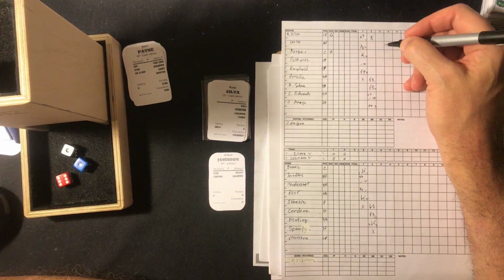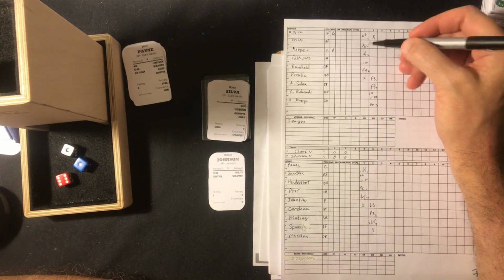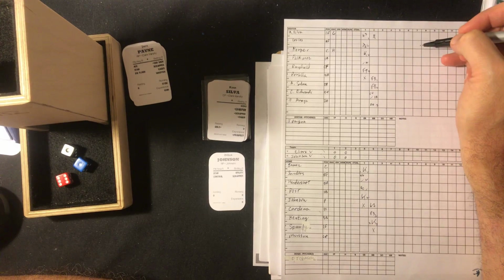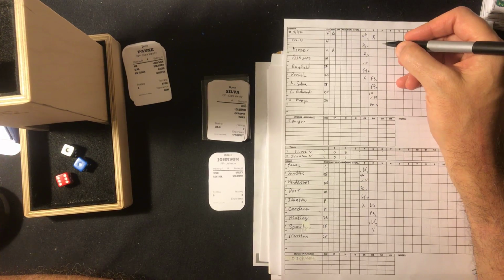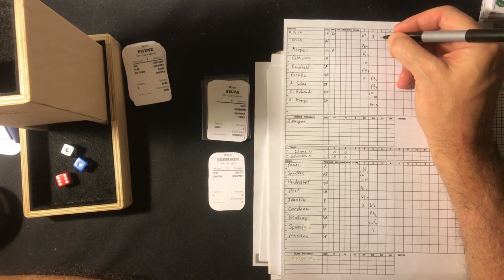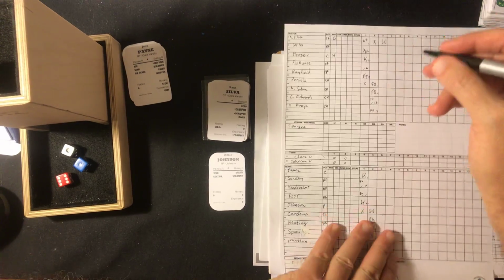Actually, since this is a 7-inning game, I have to modify it a little bit. We're going to do 3 of fresh, 2 of semi-fresh, and 2 of not at all. So he is fresh. That's going to be a 1-6. That's a strikeout. Silva down swinging.